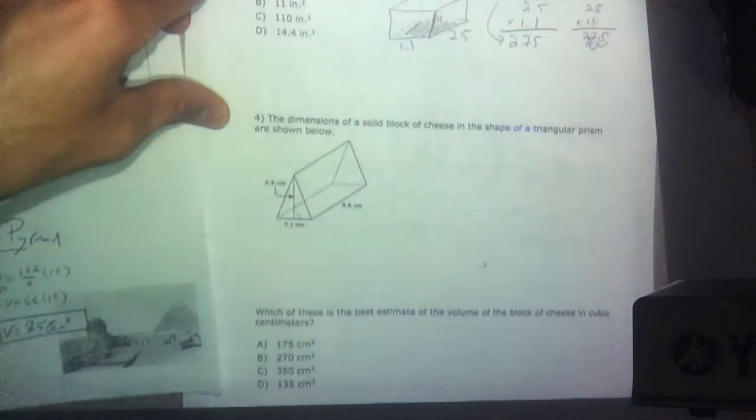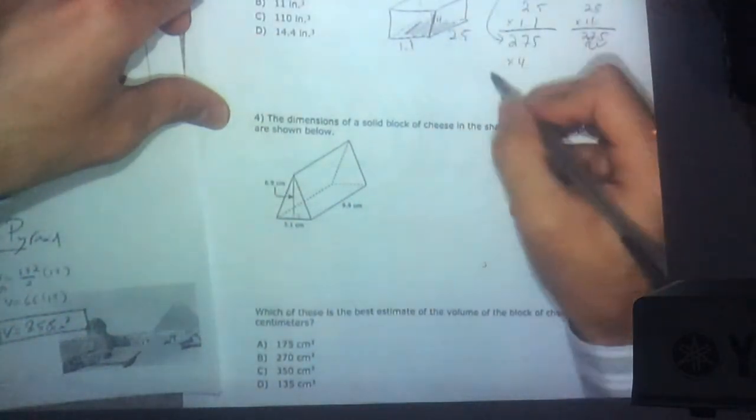And now just multiply that by 4, the height, which will give you 11.